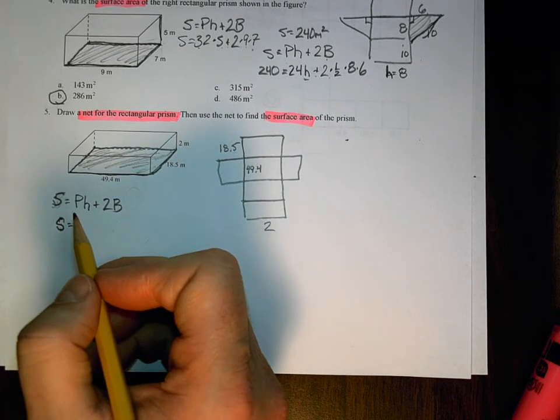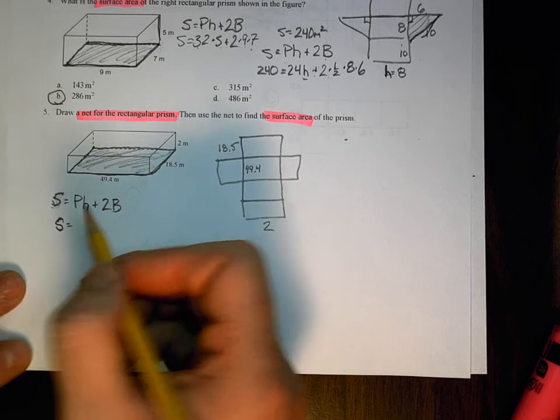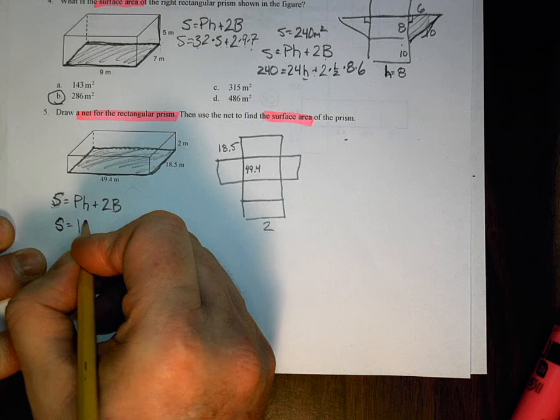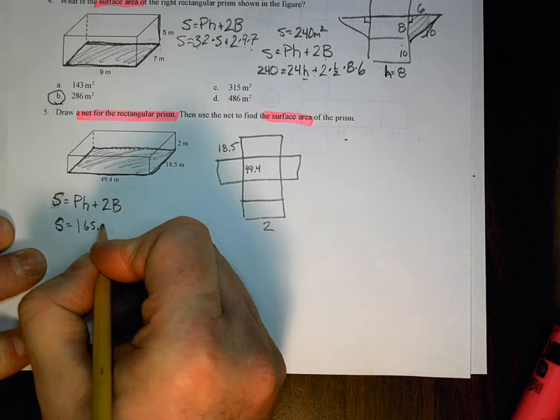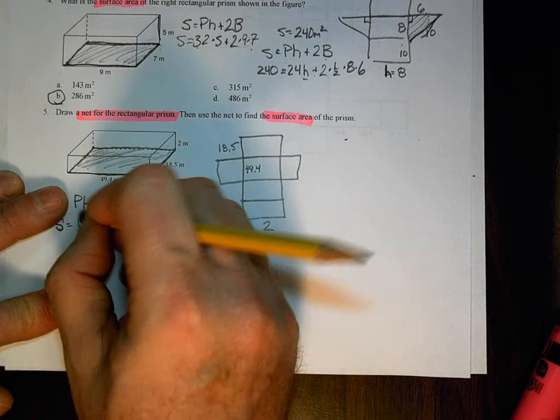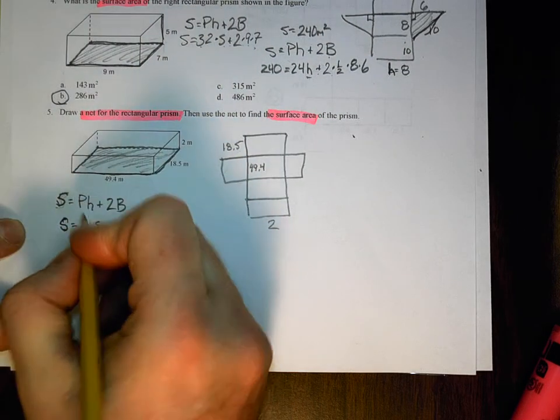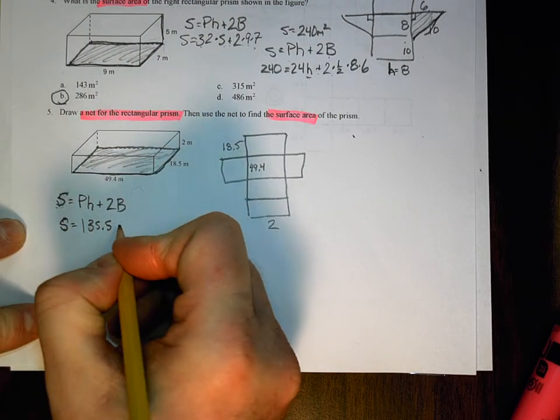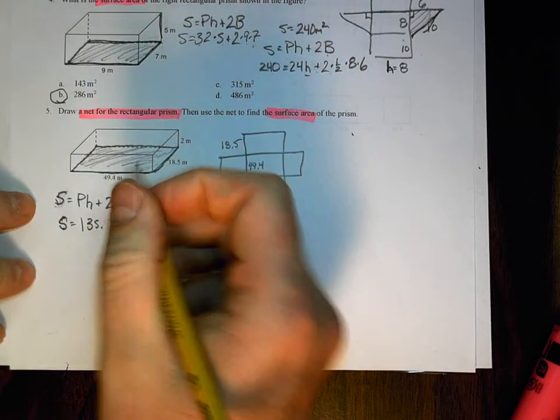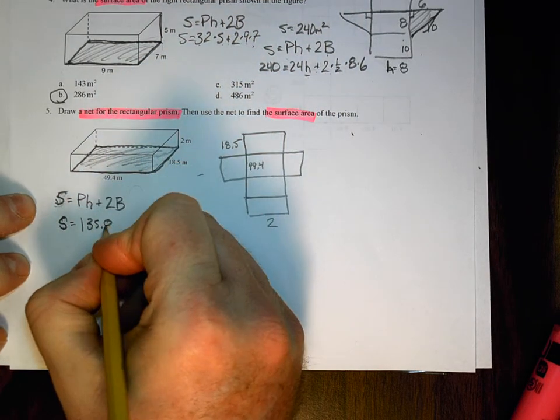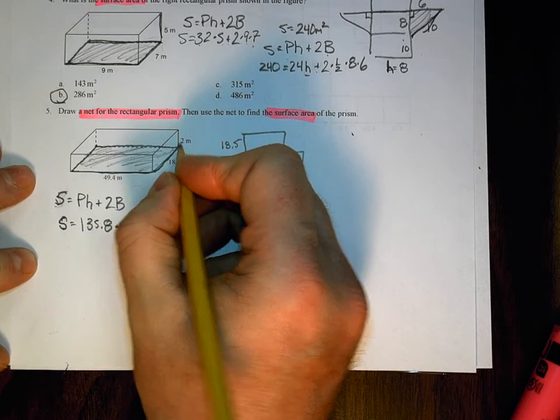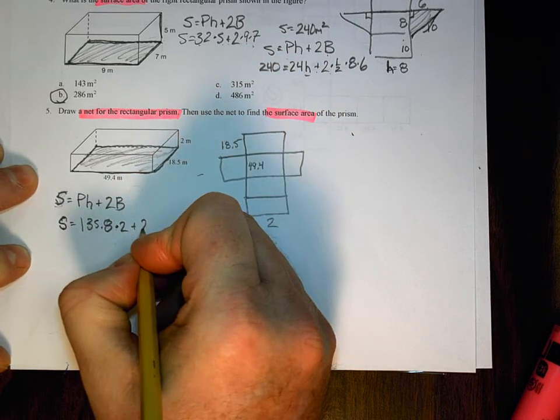What did you get, Omar? 165.8. I got 130. I think it's in the 30s. I got 135.5. Oh yeah, you're right. It's 0.8. I can see the 0.4. It's 135.8 times the height, which is 2, plus 2 times the area of the base.